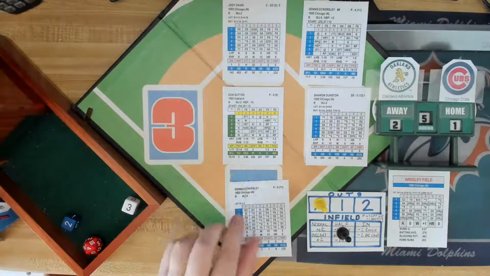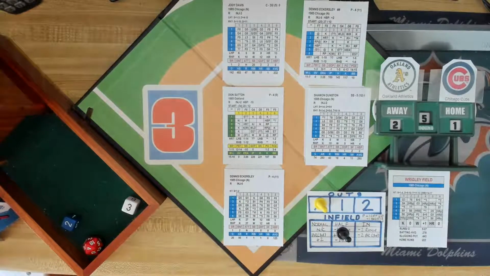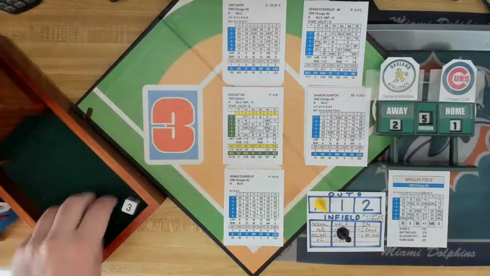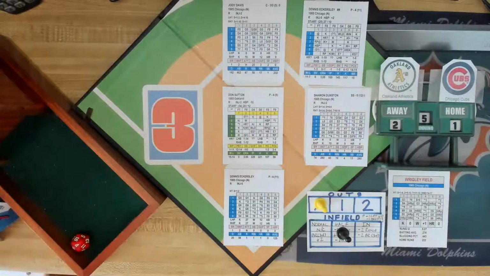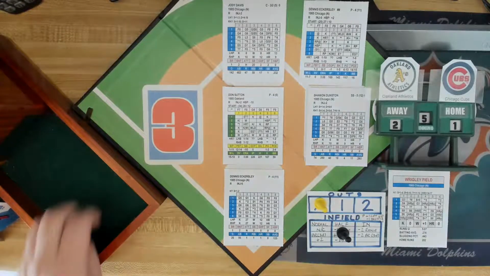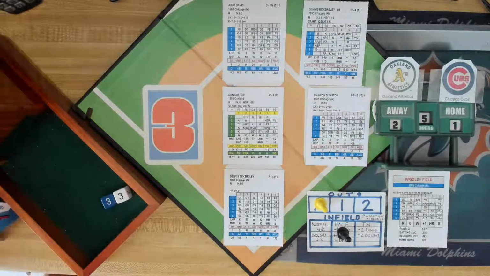Nobody out. The batter is Dennis Eckersley. And Eckersley is going to go ahead. His bunt rating is a 2, so he doesn't really have much of a chance to bunt here. This is only a second at bat. Pitcher has to bat. That's one rule I make. Pitchers must bat at least twice unless they're knocked out of the game. So let's see what the strat roll says.